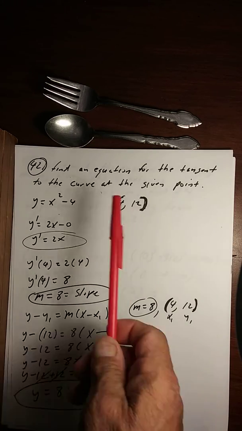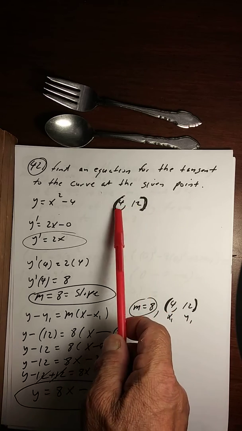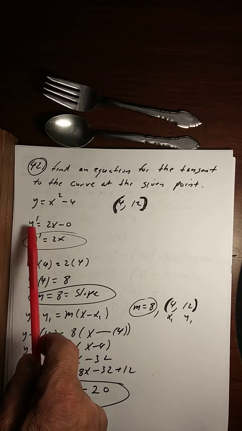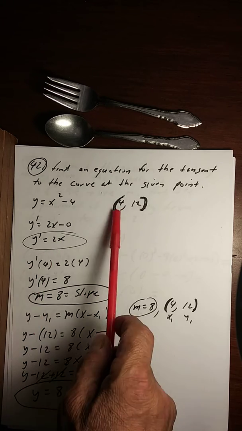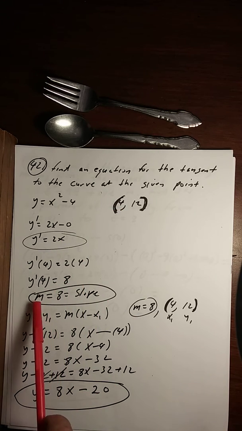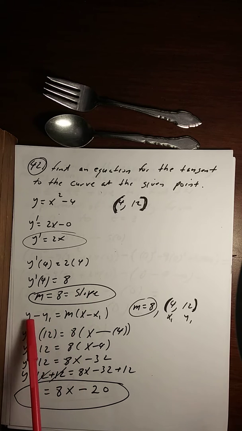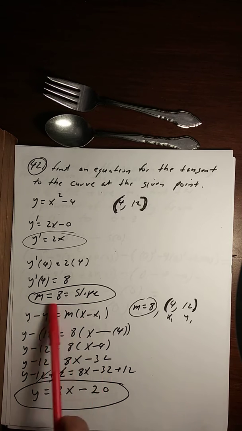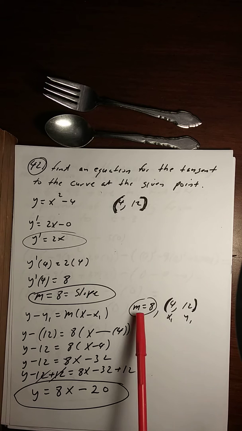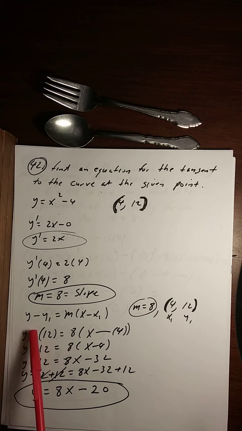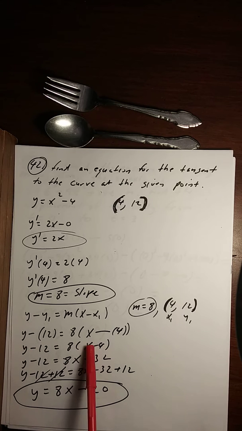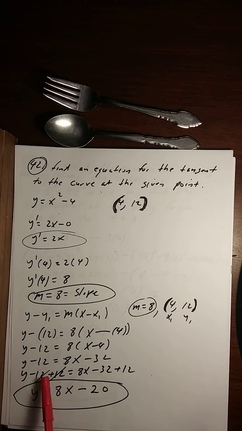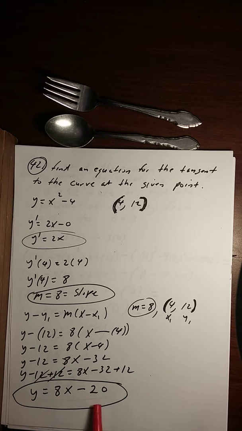Find the equation of the line tangent to the curve at the given point. At 4, 12, find the derivative. y prime equals 2x minus 0. y prime is 2x. y prime of 4 is 2 times 4, which is 8. So the slope is 8. y minus y1 equals m times x minus x1, the point-slope formula. So put the numbers in here. y minus 12 equals 8 times x minus 4. y minus 12 equals 8x minus 32. At 12, these are gone. So y equals 8x minus 20.